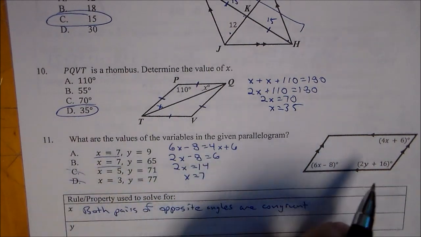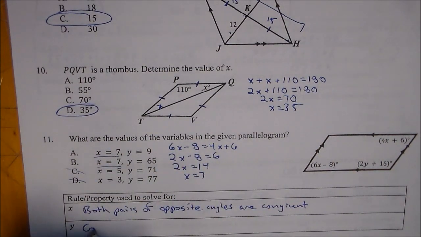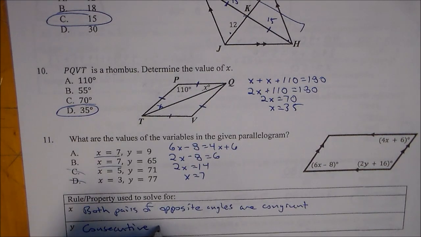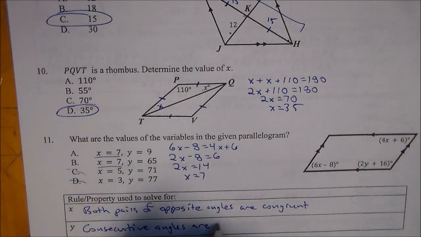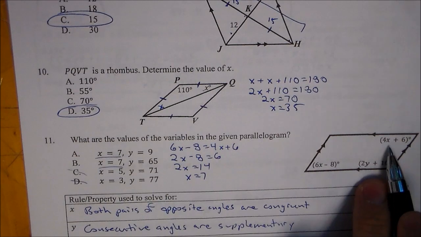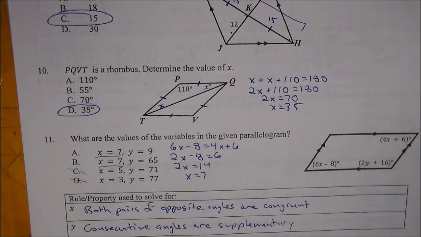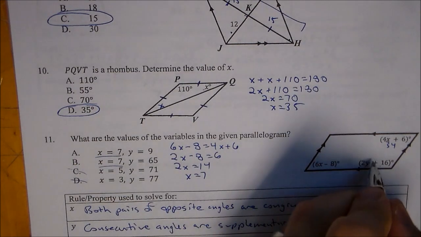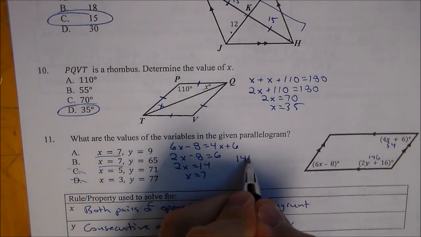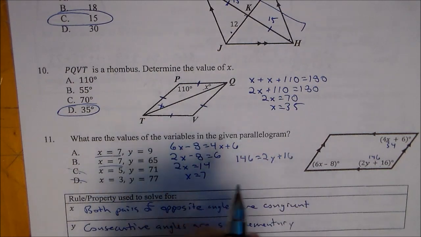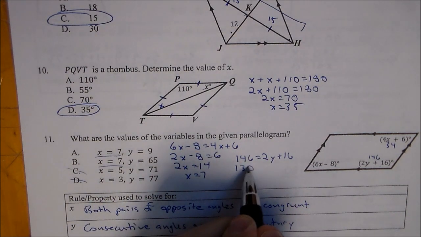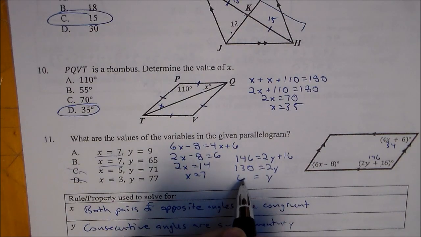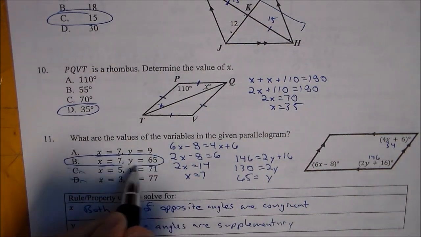Now we need to go back and find y. The way we're going to do that is we're going to use the fact that consecutive angles are supplementary. So I'm going to substitute the 7 into one of these. I'm going to put it in this one. So 4 times 7 is 28, plus 6 is 34. So that means this angle, because it's supplementary to it, is 180 minus 34, which is 146. So I'm going to say 146 equals 2y plus 16. I could subtract 16, and I get 130 equals 2y, and y is then 65. So we'd go with answer B.